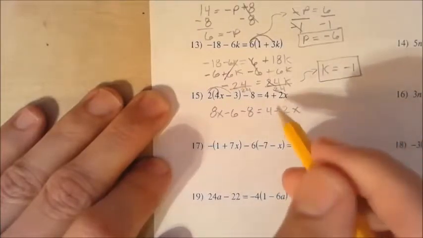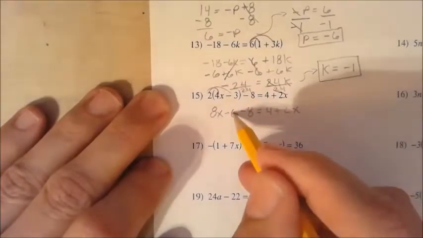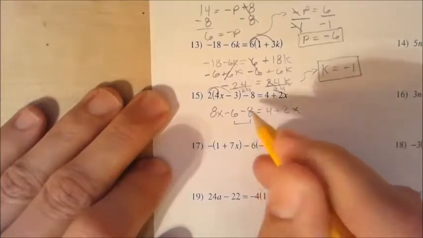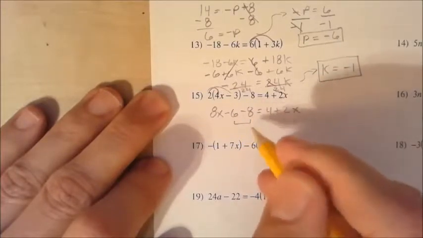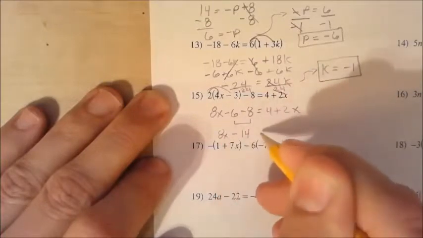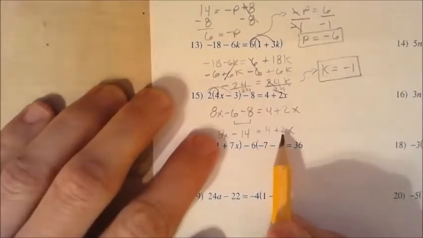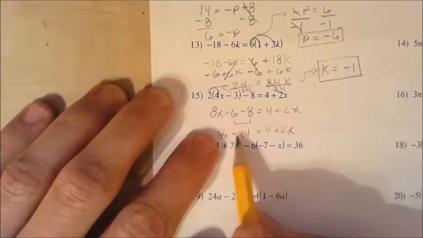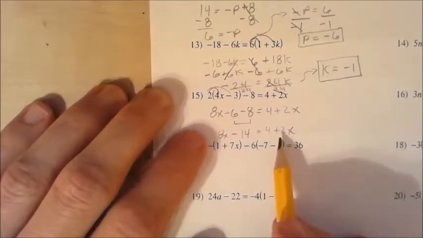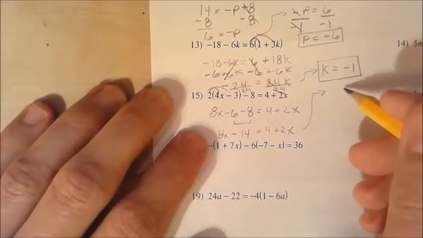Now, in this case, there's actually something we can do before rearranging anything. We can combine these two like terms, negative 6 and negative 8. So let's combine those. Negative 6 with negative 8 gives me negative 14. And we have 8x equals 4 plus 2x. So now that we've got this, we can start moving our variable and moving our constant so we can get x by itself. I'm going to rewrite this right up here so I have more room to work.